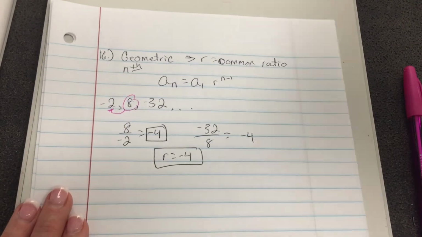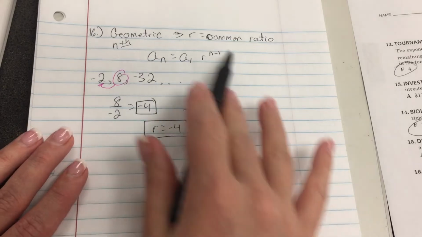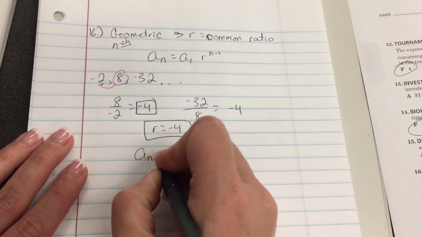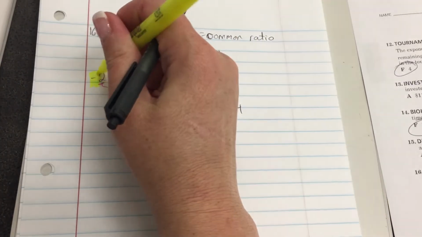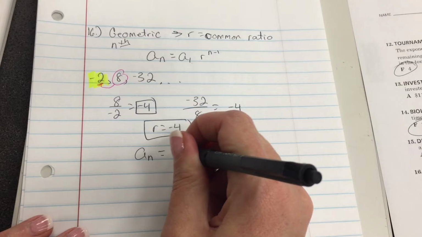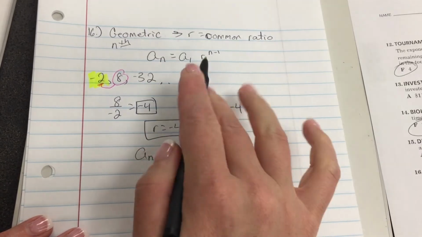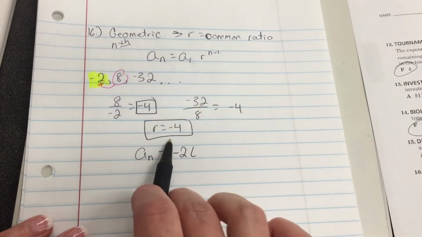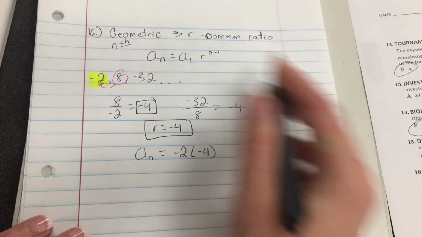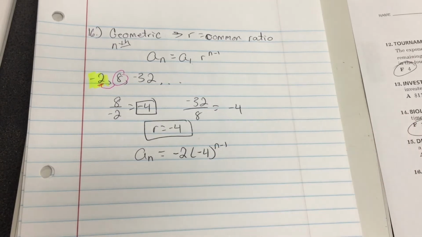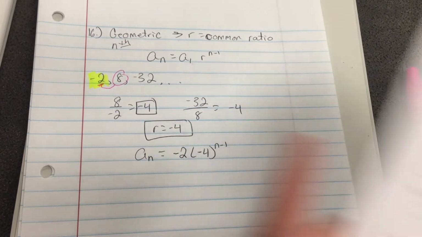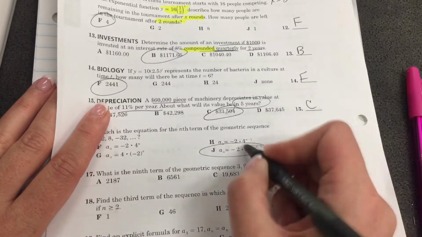Okay? Now, we are going to fill in this equation. So we have AN equals, A1 stands for our first term in the sequence. Well, our first term in the sequence is right here. It's a -2. So we have a -2. Now we're going to multiply it by our R, which is our common ratio, which we figured out was -4. And then we leave N minus 1. So if you look at your answer document, that matches J. Okay? So the answer here is going to be J.